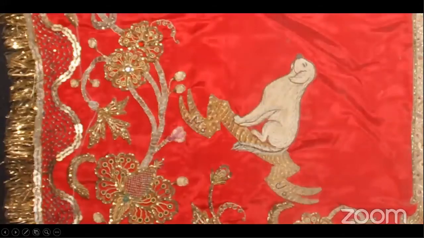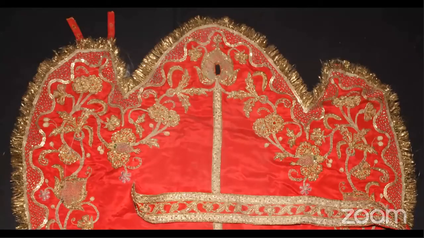A very detailed embroidery work of a dog presented here in this dog's jacket, specially designed according to the size of the dog.